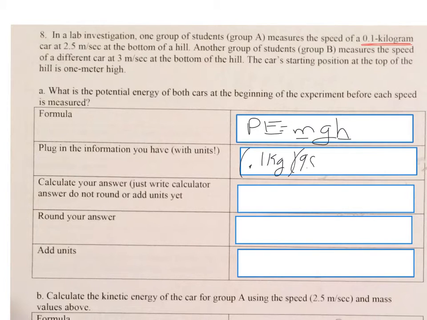Gravitational constant, always the same here on Earth. We change planets, we'll have to change that number. And then the height, it was said, was 1 meter. So both of these cars are going to have this much potential energy because they have the same height above the ground and they have the same mass. So when we calculate this out, you're going to get 0.98.